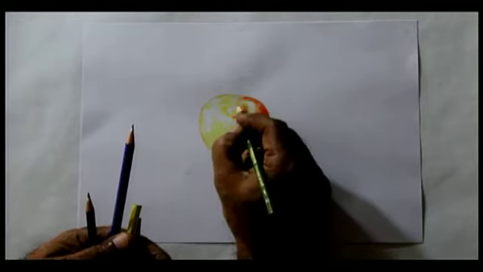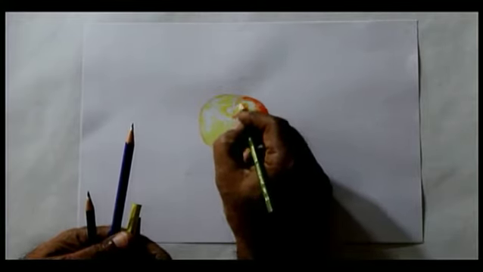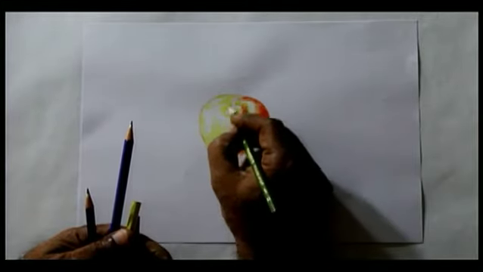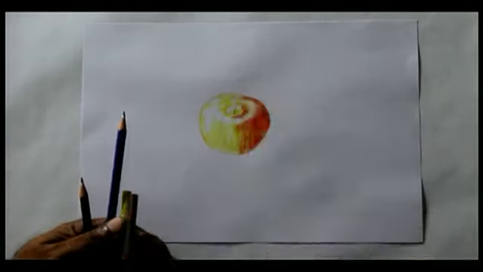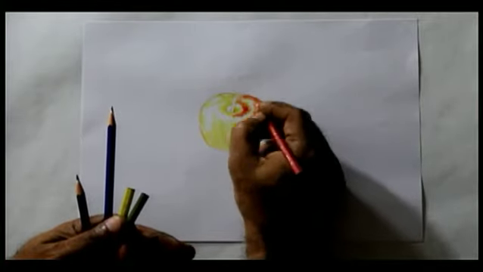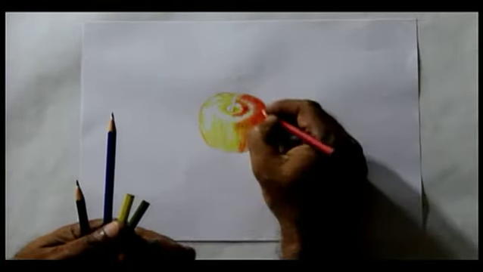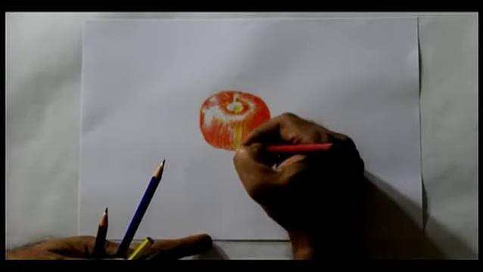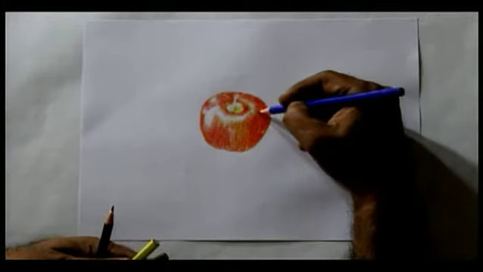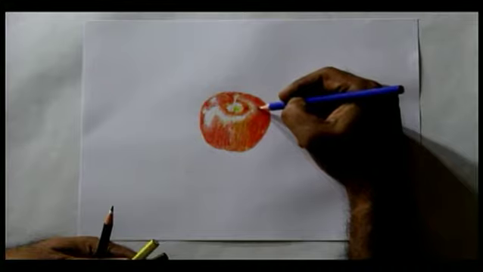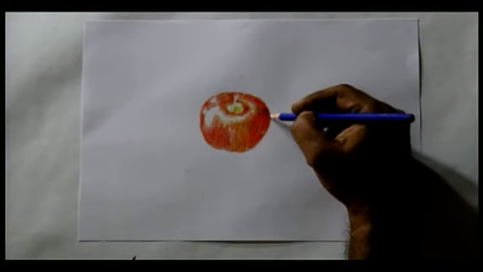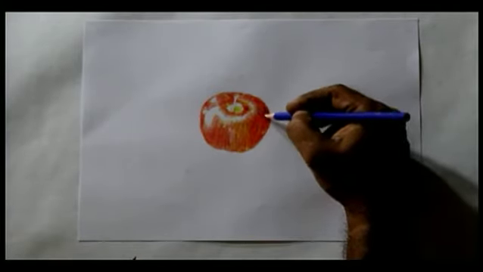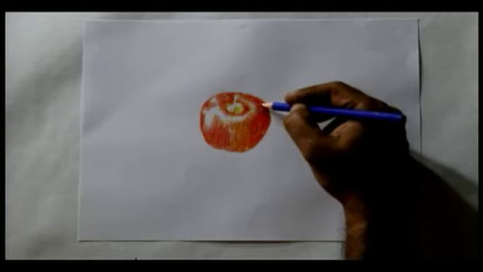Sometimes I use olive green in some areas only. Blue is used instead of black to darken tones. This is because black can destroy tones if the contrast is too heavy.